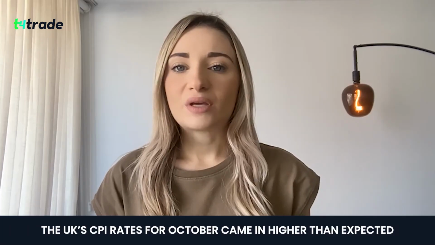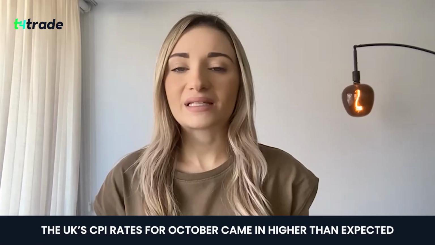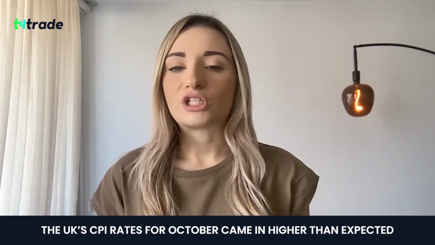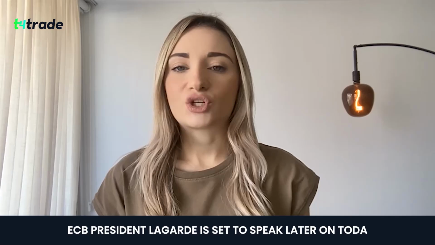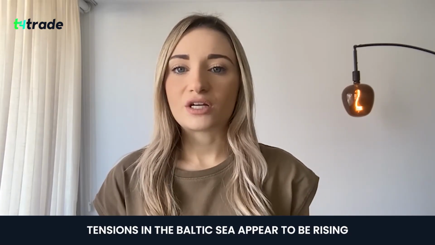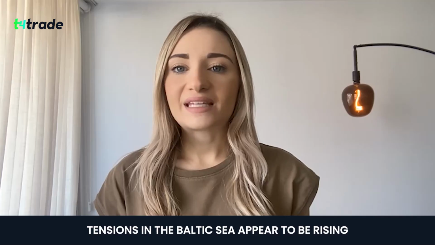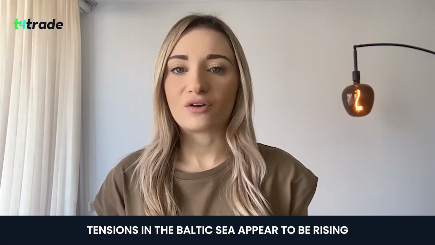The UK CPI rates for October, which were released earlier on today, came in higher than expected, which may aid the British pound. ECB President Lagarde is set to speak later on today. Finally, tensions in the Baltic Sea appear to be rising as the investigation into the severing of two fiber optic cables in the area unfolds.